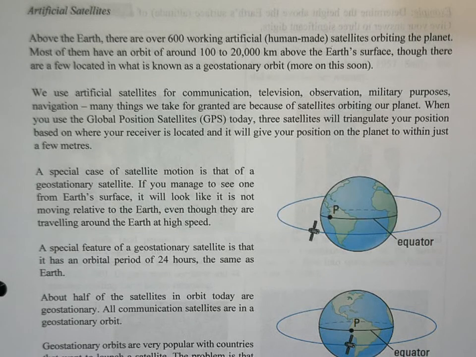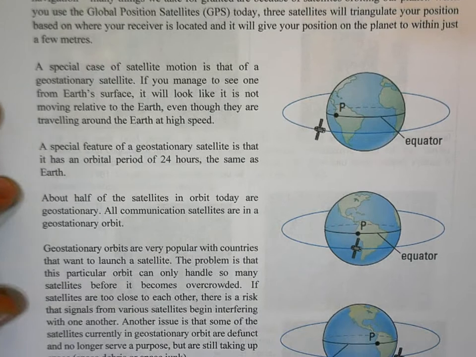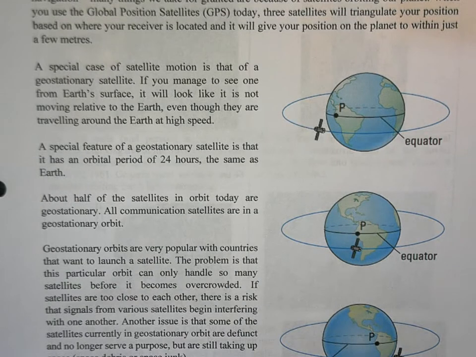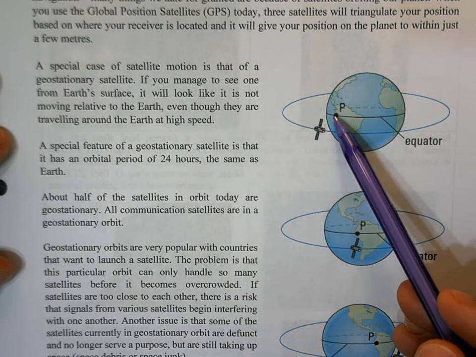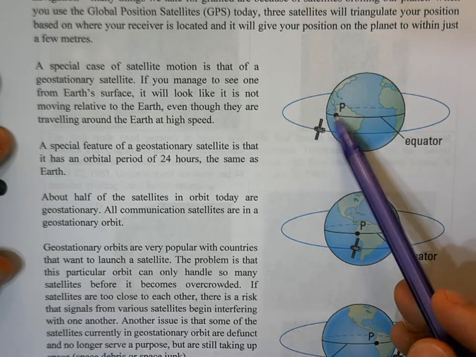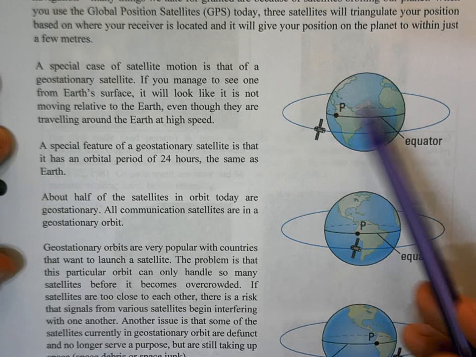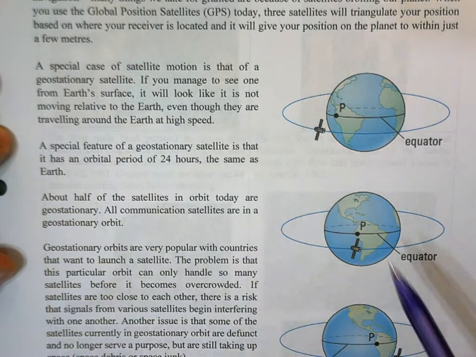Now, there are a lot of satellites in space. The one special type that we're going to look at for a calculation is something called a geostationary satellite. A geostationary satellite is a little special. If you're on Earth and you look up at a satellite, what you'd notice is that as you're rotating and the satellite's rotating, you always end up seeing the satellite. It looks like it's not actually moving. It looks like it's stationary. So both of you are moving together in your orbits.